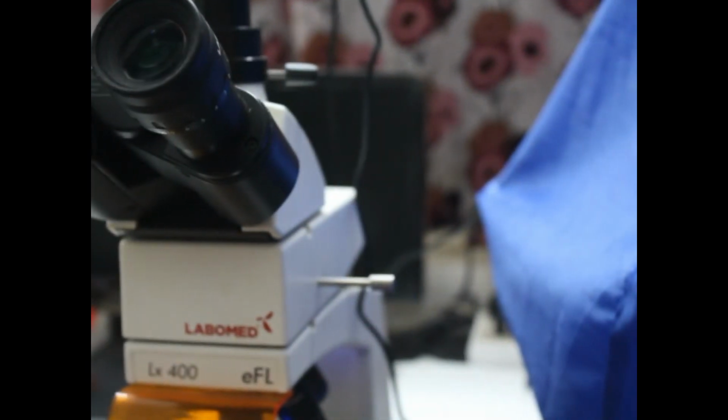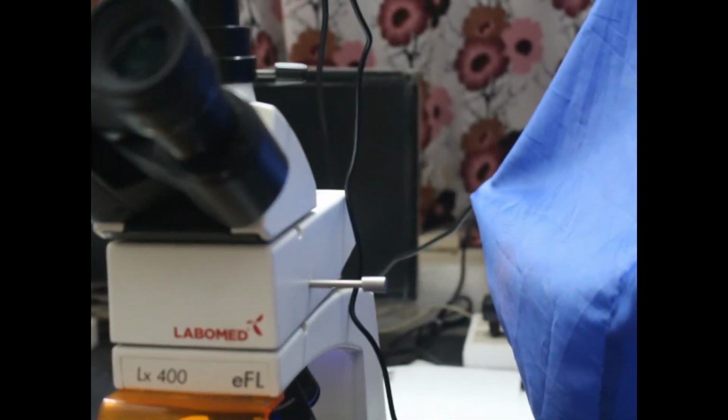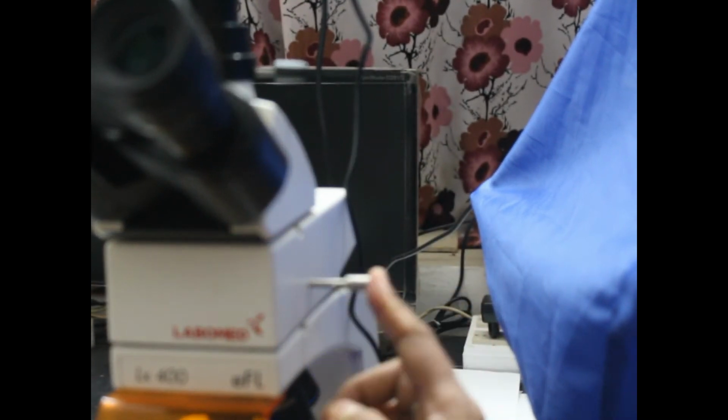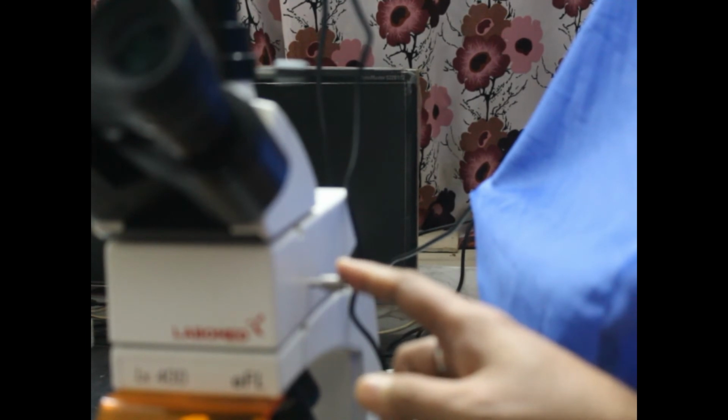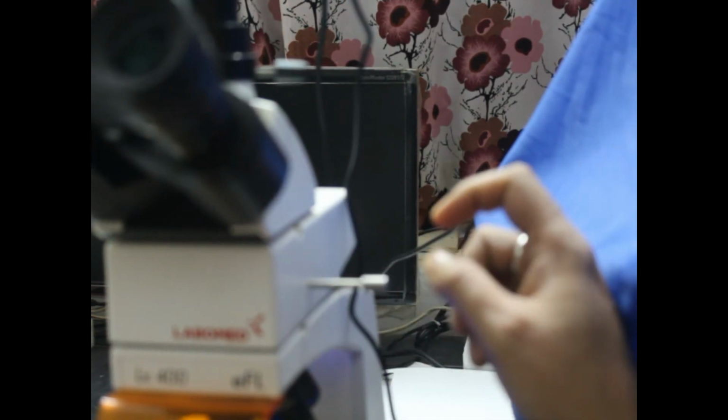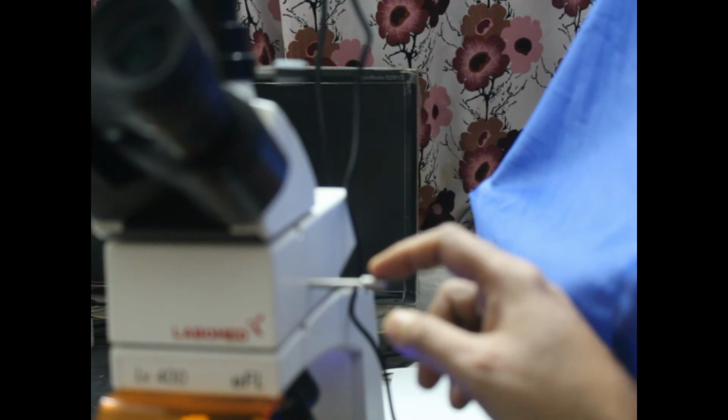If I move the camera a little bit, the camera is blocking, but if I turn the camera from this side, you will be able to see the other side of the fluorescent microscope. This plunger is the shutter of the UV mode. This closes the UV light, and this opens the UV light. This switches on the UV light.